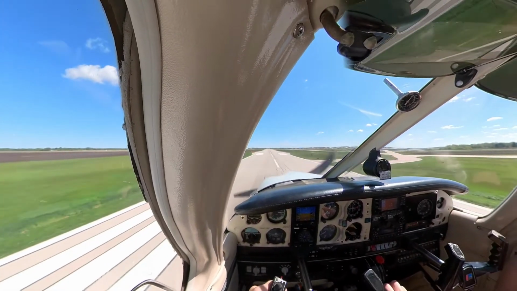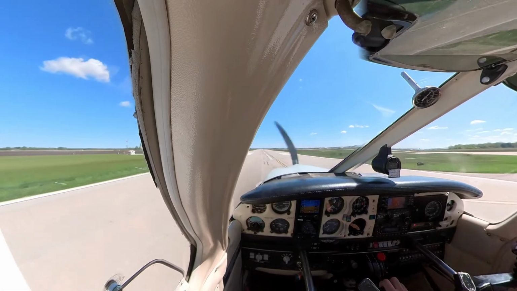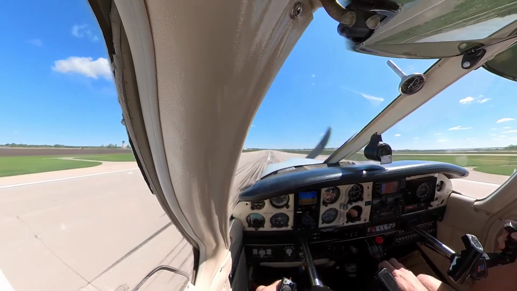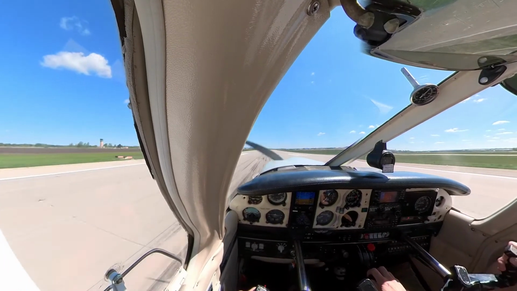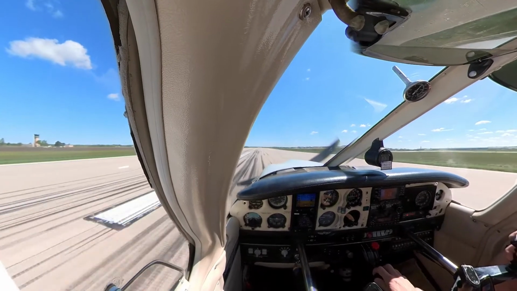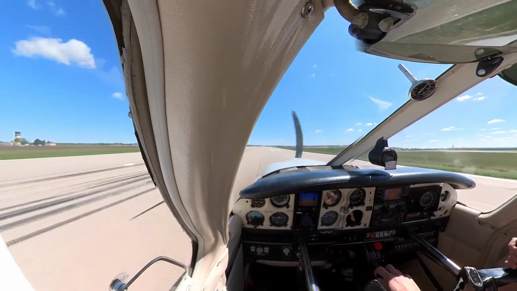Okay, now start pulling power back to idle. That nose down. Okay, now start raising the nose. Not that much. Okay, here. Okay, and then you want to hold it here in ground effect, then start raising that nose up. So keep pulling. Because you should be left rudder.